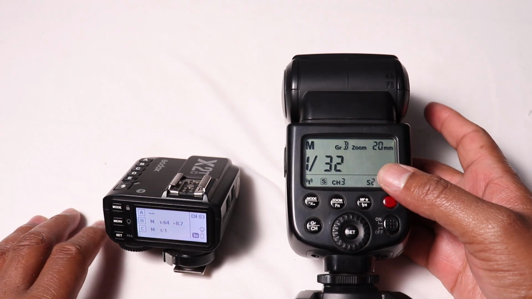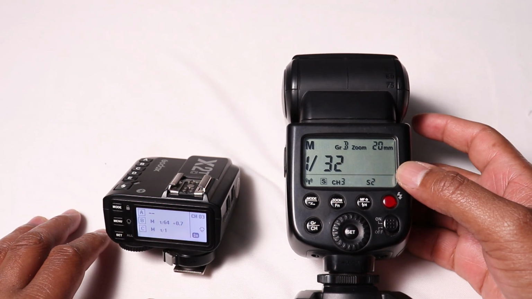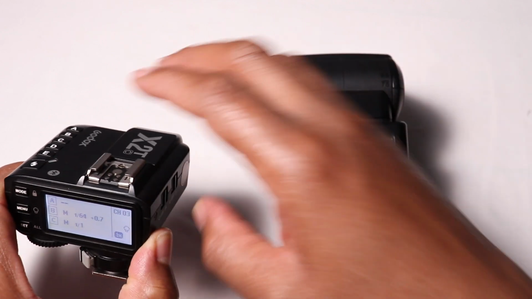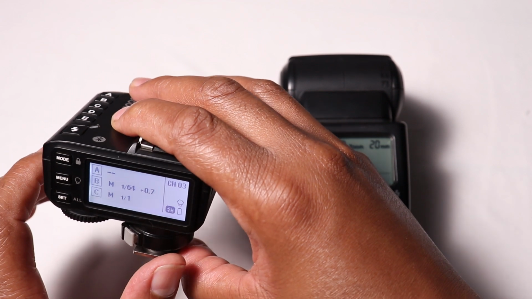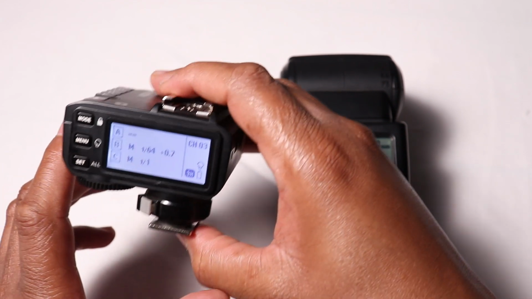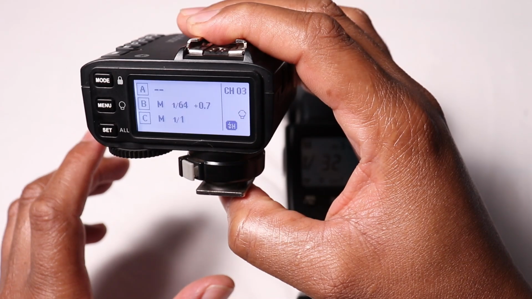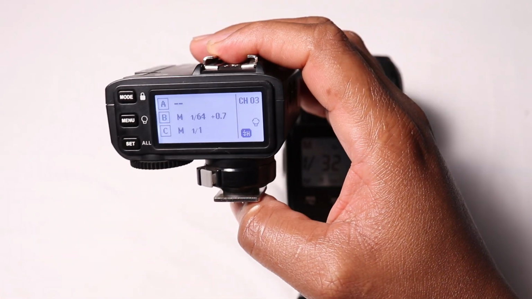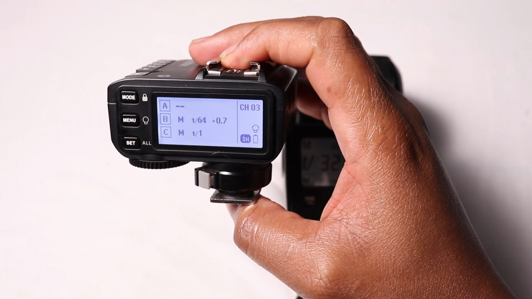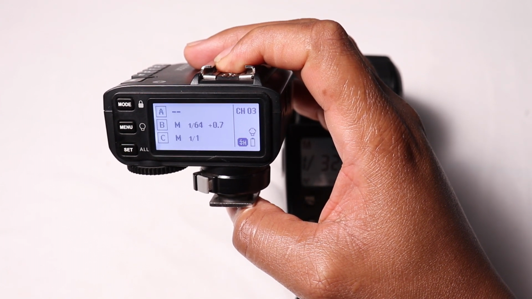That is how channel works, and 99 people could be using the same channel, but they are not interfering with each other. Every time your flash receives a command from a trigger that is in the same channel but not the same ID, it will ignore that command and wait for the commands coming from the specific ID.